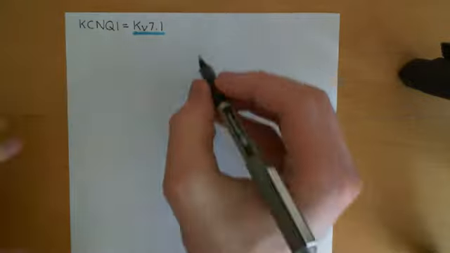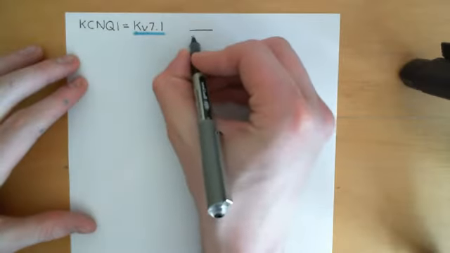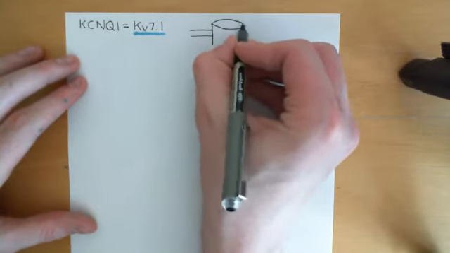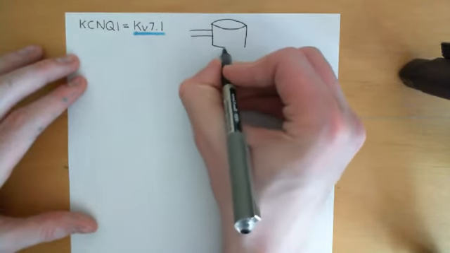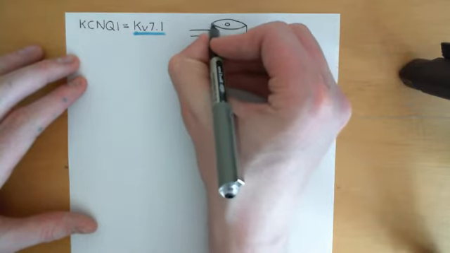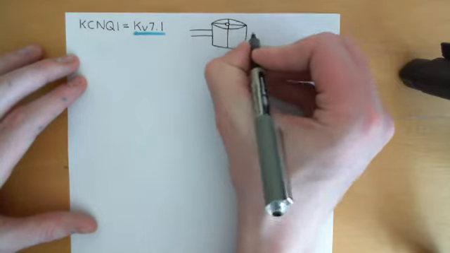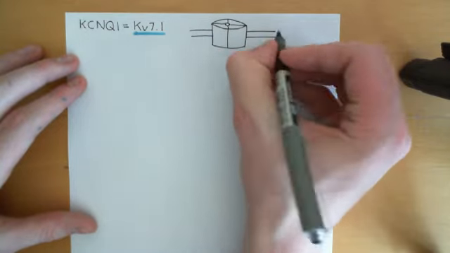Just so that I've got a picture to point at, it's this common homotetramer that we've seen many times now, sitting in the plasma membrane, made up of 4 identical subunits which are all KV7.1s, which you can also call KCNQ1.